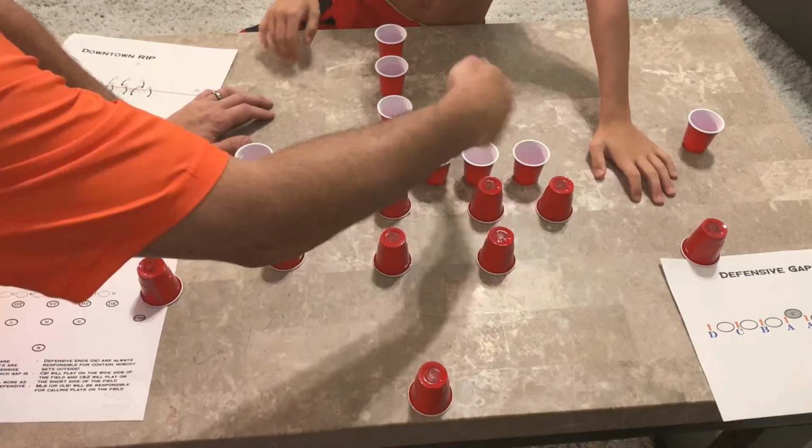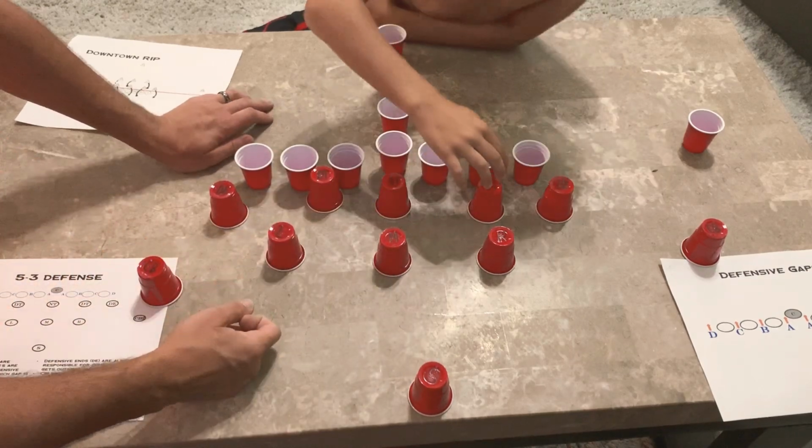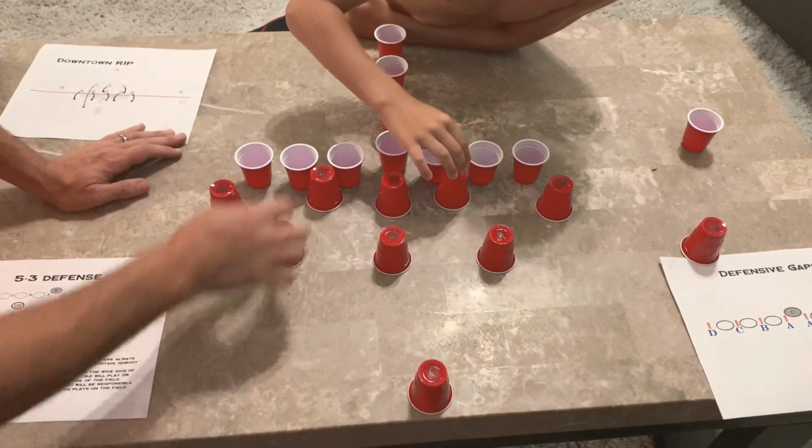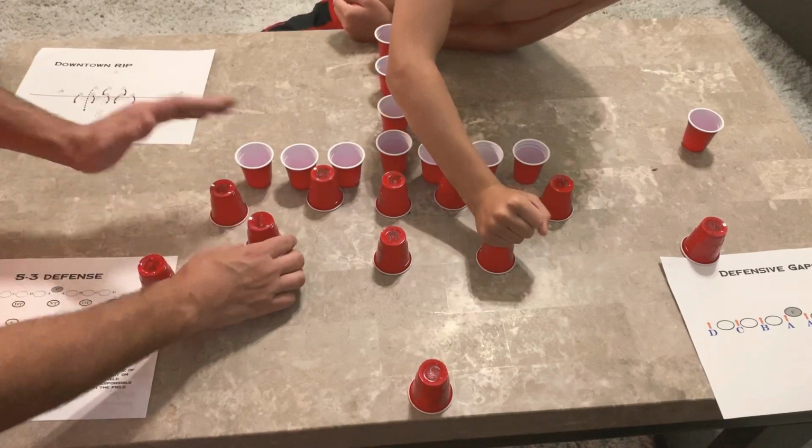So in this case, downtown Rip, you've got the defensive tackles going, that defensive tackle's going to be lined up over the tackle. You've got the defensive tackles going where? Down to the B gap. Leo's going to kind of fill this gap, but he's hanging back.